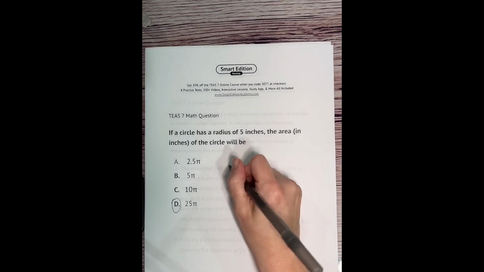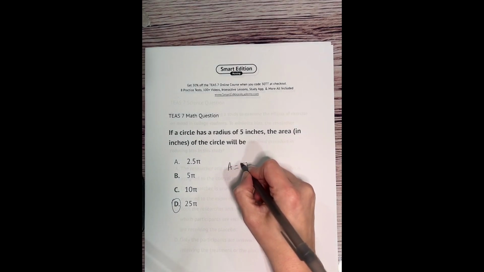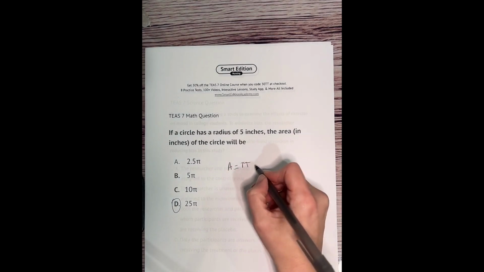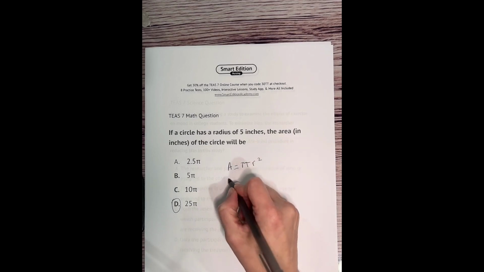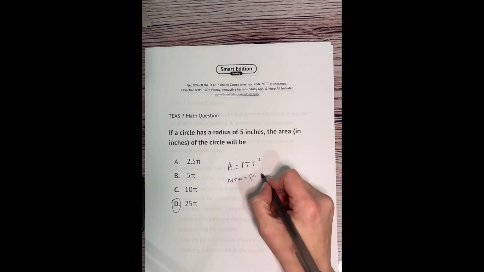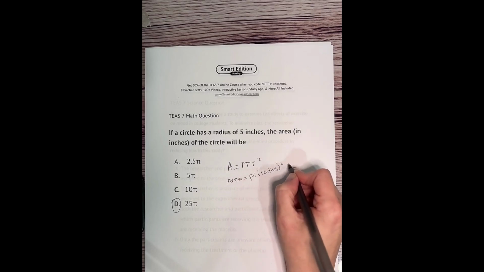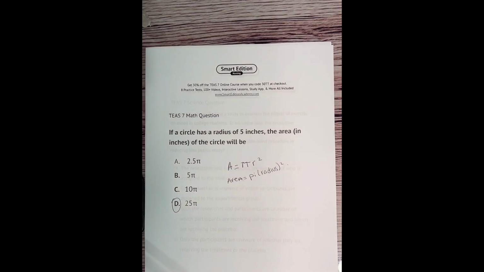So yes, you need to know the area of a circle formula, and as a few people here have mentioned, the formula for that is A equals pi r squared, where A is the area. Then we've got pi, and then we've got radius squared. Beautiful. Okay. How did I get that answer?